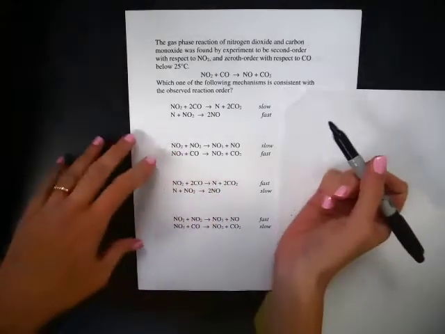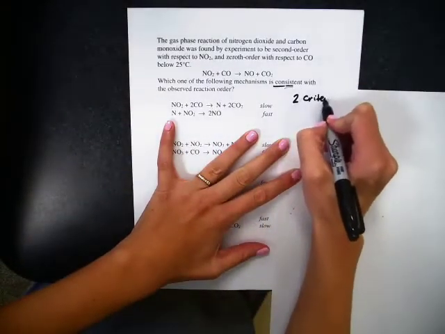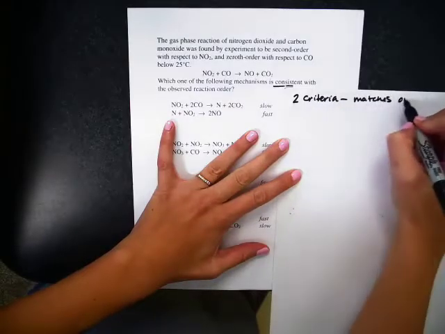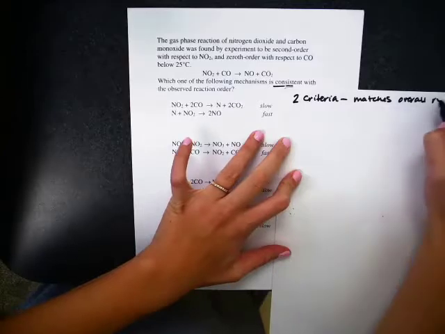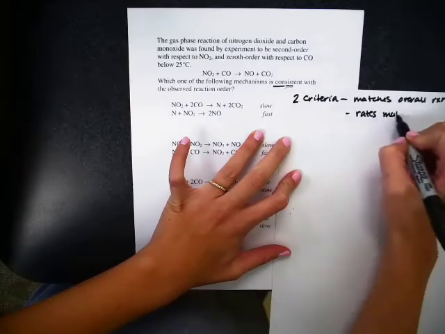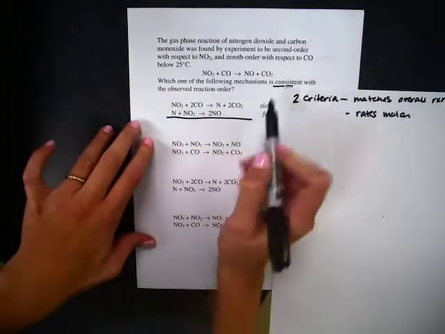Okay, so this question's asking me which mechanism could be the correct one. And so anytime I'm looking for a mechanism, there's two criteria that it needs. It needs to add up to the right thing, right? Like if the steps don't add up to the right overall reaction, it's out. And then the rate of the slow step needs to match the overall rate. So those are the two things I'm going to check for.